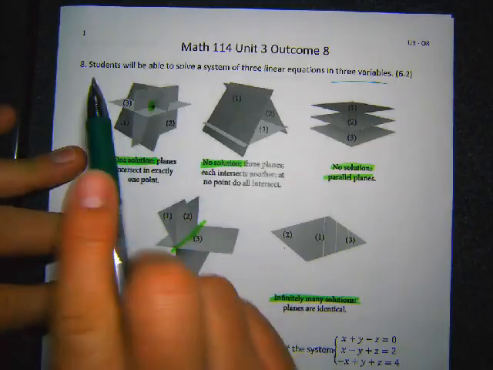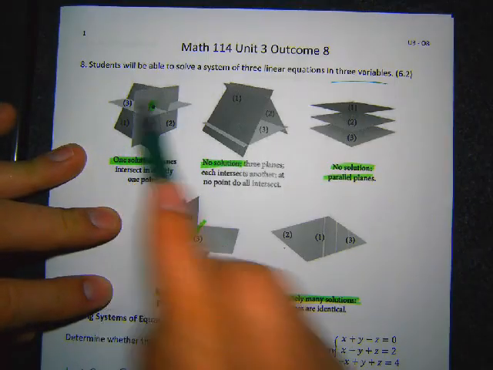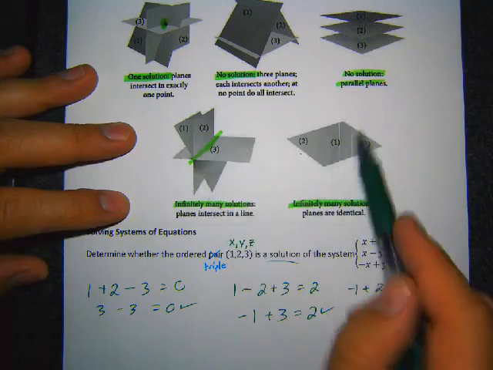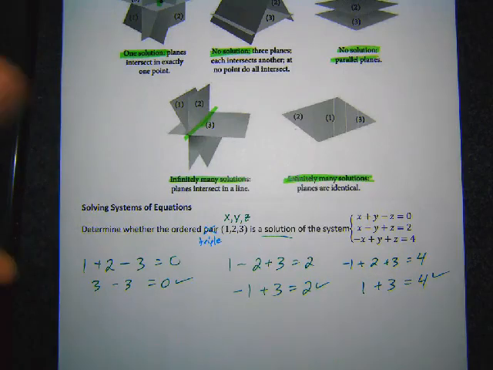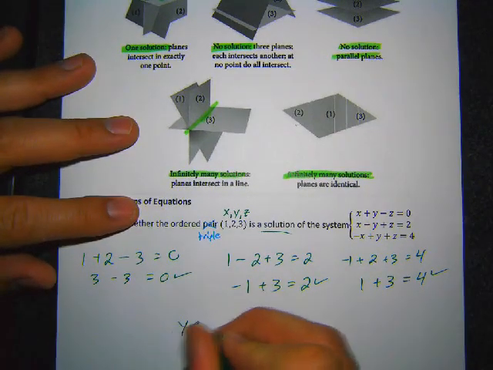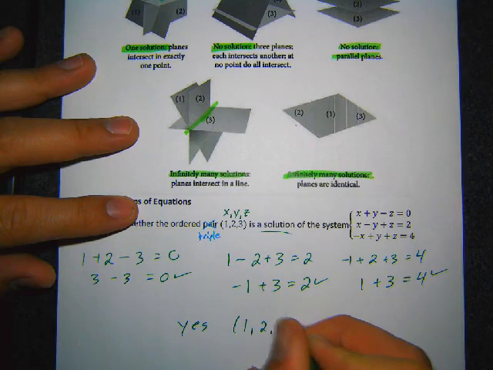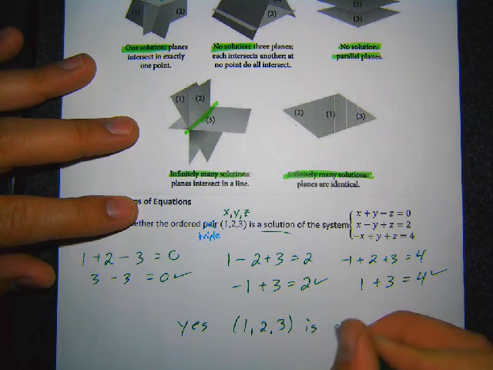So they have to cross at least one point. Now, it's possible they could cross at infinitely many points. They could all be in the same line. But we know at least that they do have at least one solution, and that 1, 2, 3 is a solution. So yes, 1, 2, 3 is a solution.